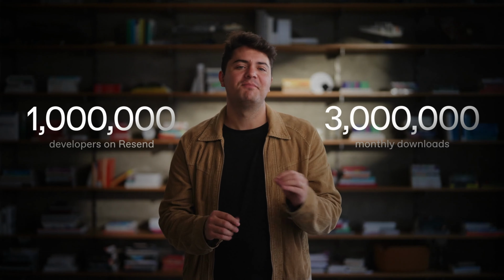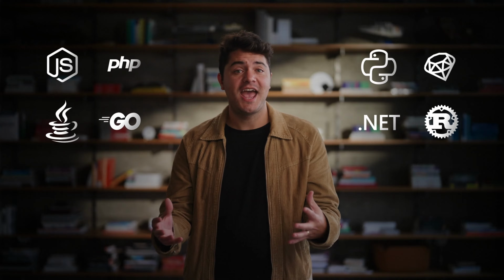Resend is the modern email API for developers. It's the best way to reach humans instead of spam folders. Two years ago, we launched to the public. Now, more than 1 million developers have used Resend. In the JavaScript ecosystem alone, we've crossed over 3 million monthly downloads. And with support for 8 official SDKs, Resend offers a first-class developer experience in any language.